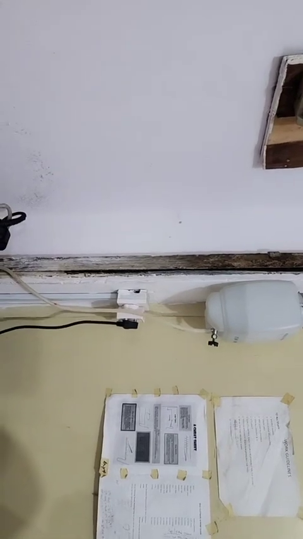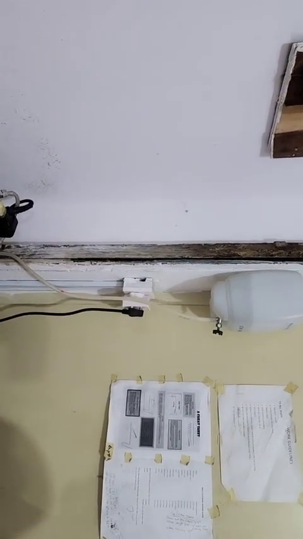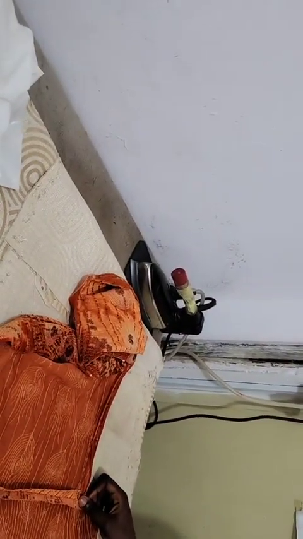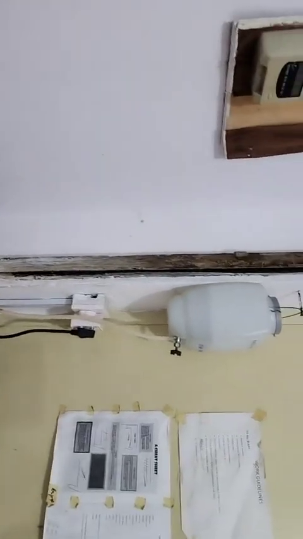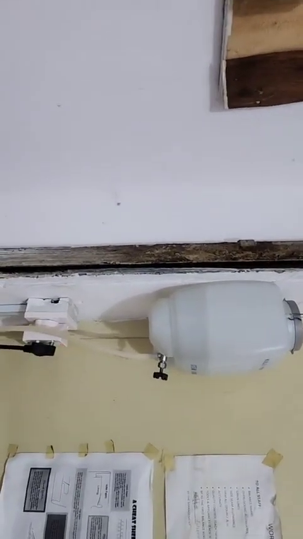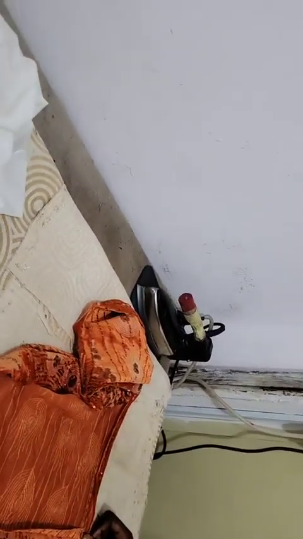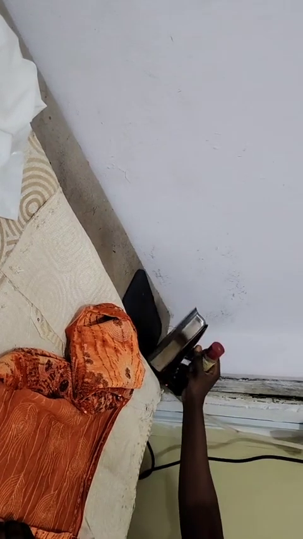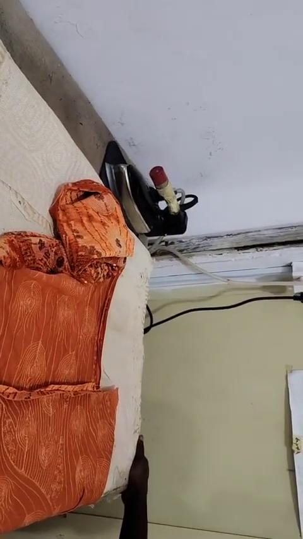Here is the industrial iron that I recommend. Make sure you're using industrial iron for your garment construction. It is very, very important, because industrial iron will come with a tank. This is about 3 liters, so it comes with a tank, and it's actually better. Dry iron might mess up your garment if you're not careful.